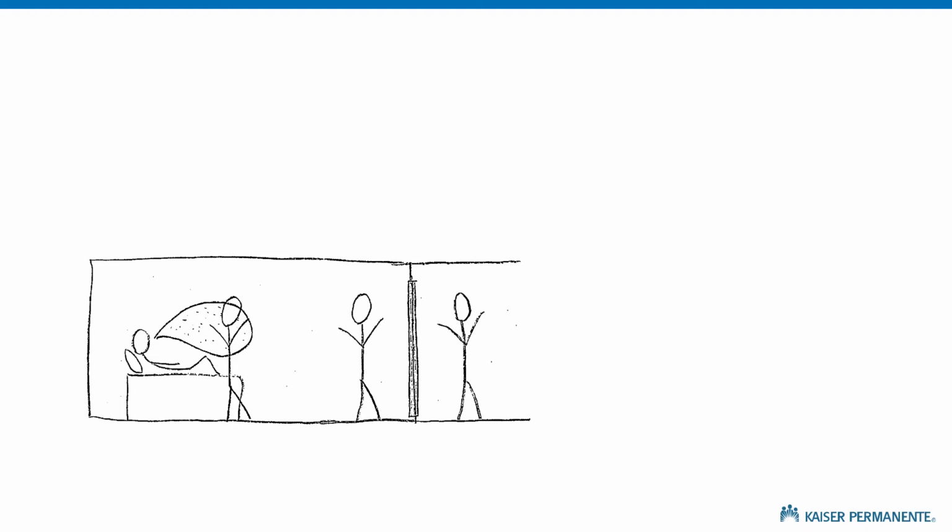Okay, now we got a stick figure on a bed. That means this is a patient room. Let's start by talking about negative pressure. First off, negative pressure only protects the stick figure on the far right, because negative pressure only prevents cross-contamination. So it is totally meaningless to anybody in the room. It only affects people in the room next door.